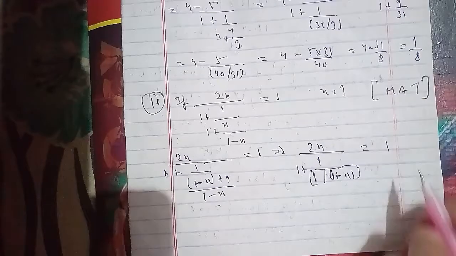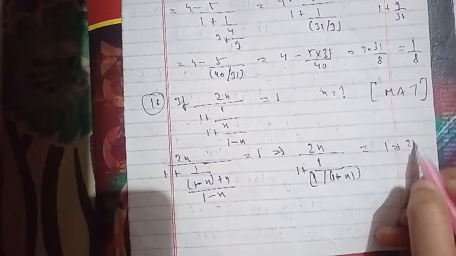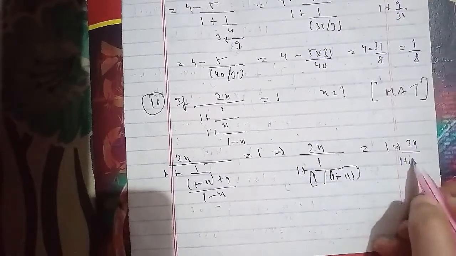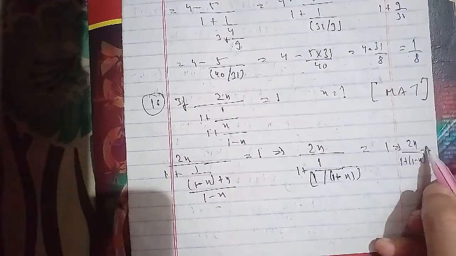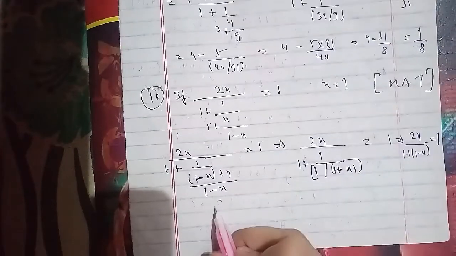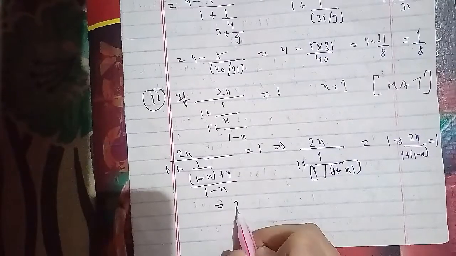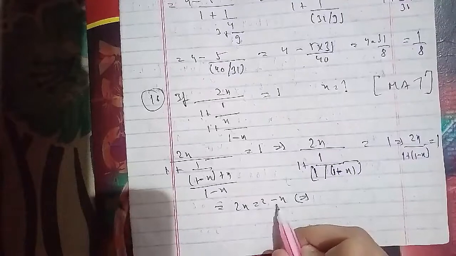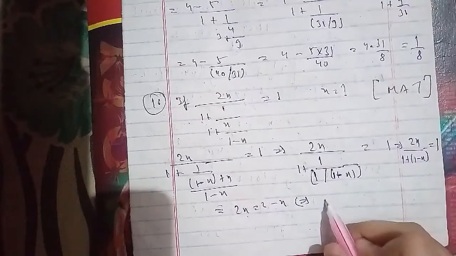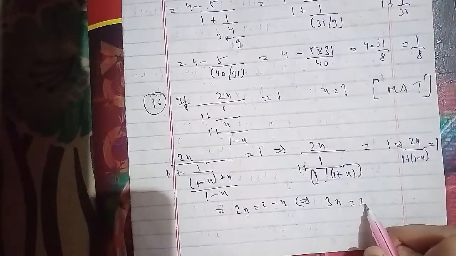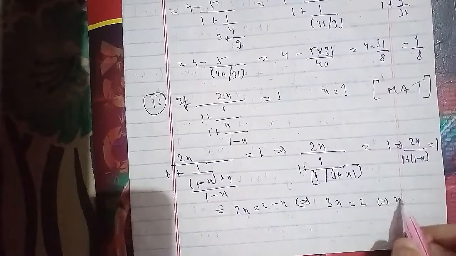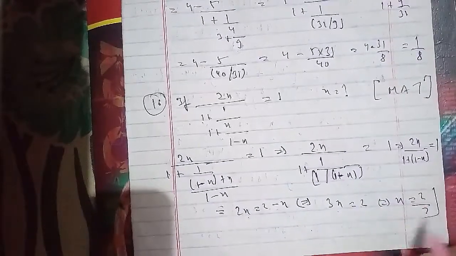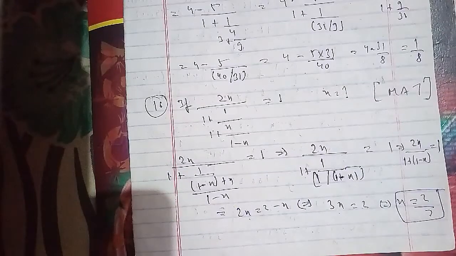We will get 2x upon 1 plus 1 minus x equals 1. So for the equation we have 2x equals 2 minus x, this minus will come here and become plus, so 3x equals 2, which gives x equals 2 upon 3. The 2 upon 3 will be the right answer for this question. That is the 16th question of the session.